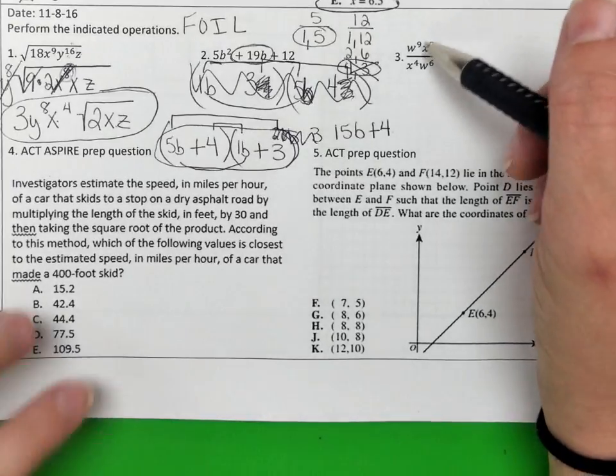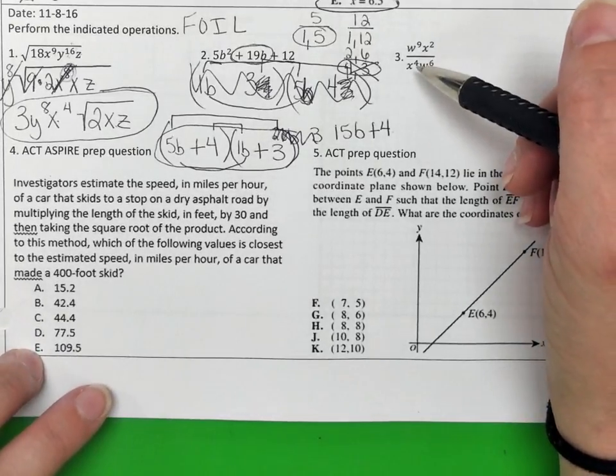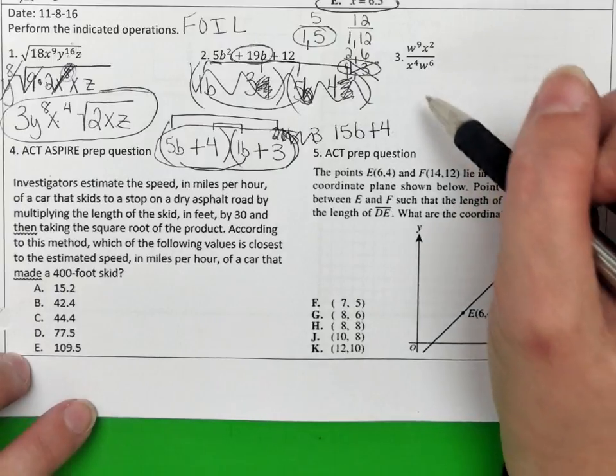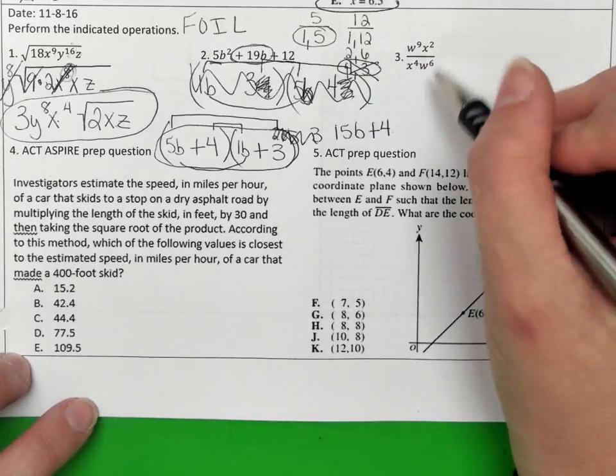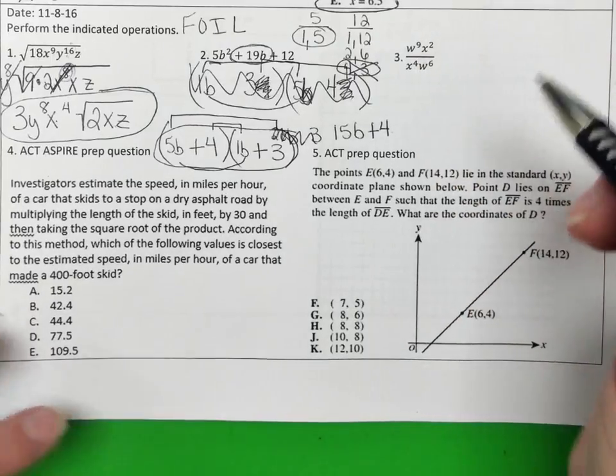All right, this is coming soon. We got to remember how to do this for what's coming right before Christmas, okay? Where are we at? So when you divide the bases, let's remember this.